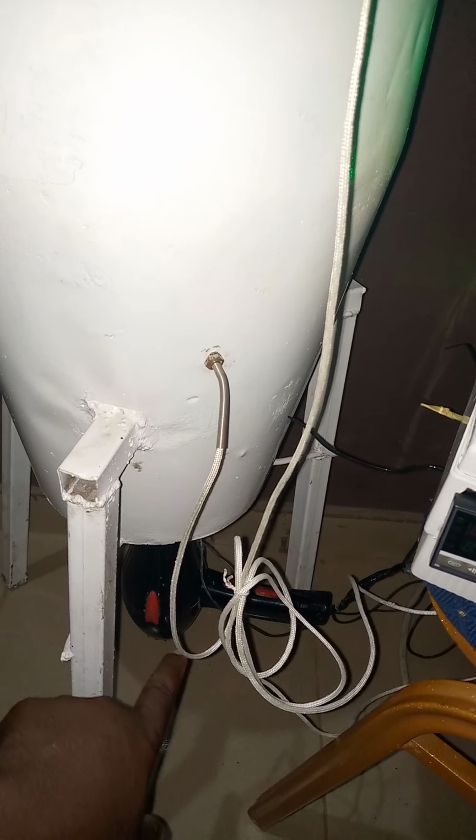I will switch on the model so that we can see how it works. Now I'll switch on the model. The dryer operation has commenced. This is the indicator light which has come on, indicating that the system is on. And here we have the dryer motor in operation.